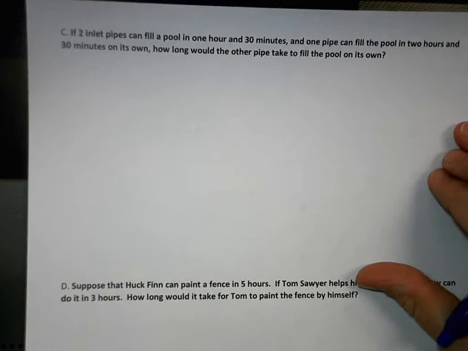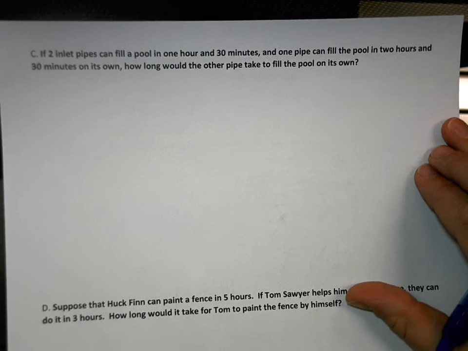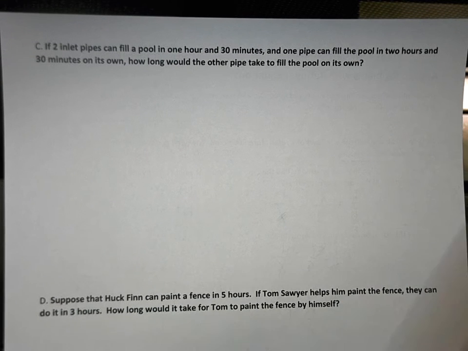This goes back to more like example A. Okay, so it says if 2 inlet pipes can fill a pool in 1 hour and 30 minutes, and 1 pipe can fill the pool in 2 hours and 30 minutes, how long would the other pipe take to fill the pool on its own? Okay, I want to see if you guys can set this problem up. So there are 2 pipes working together, right? Or there's 2 pipes total.